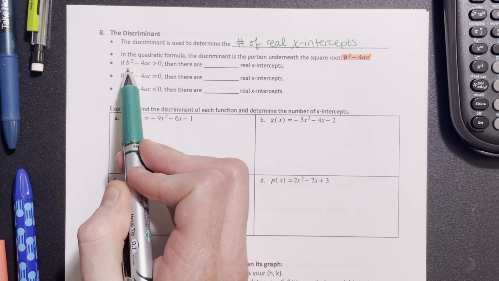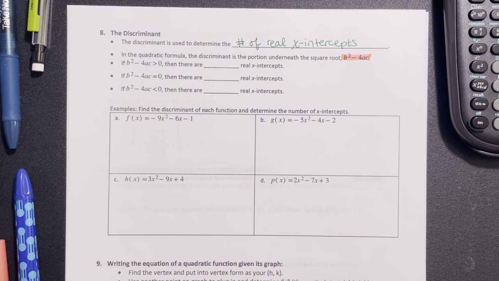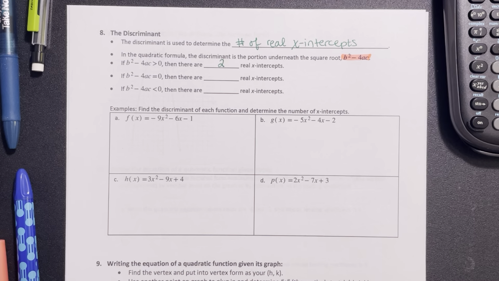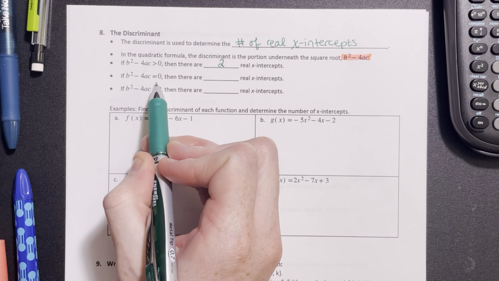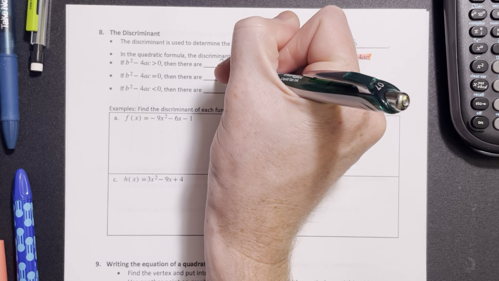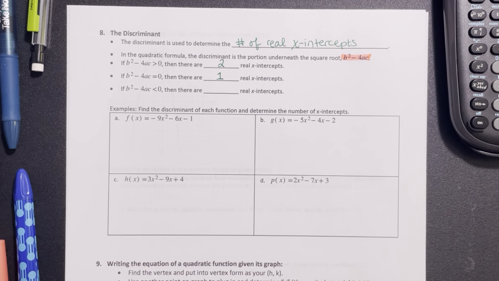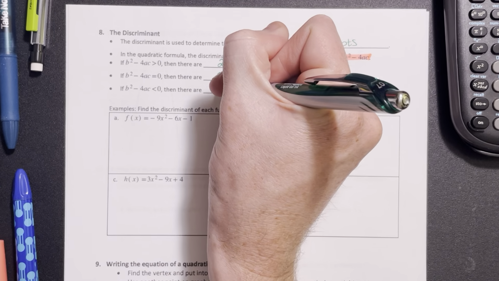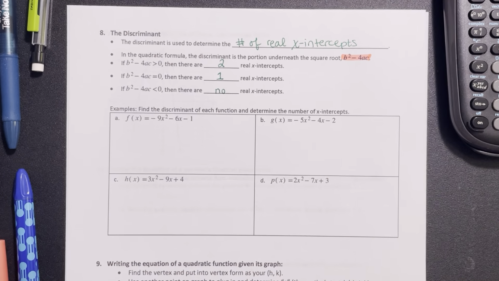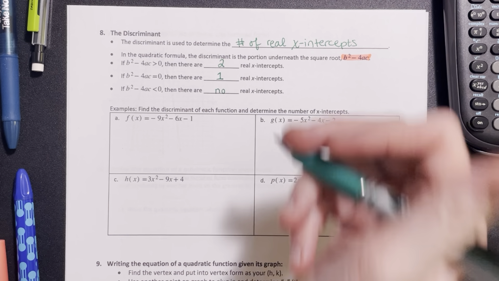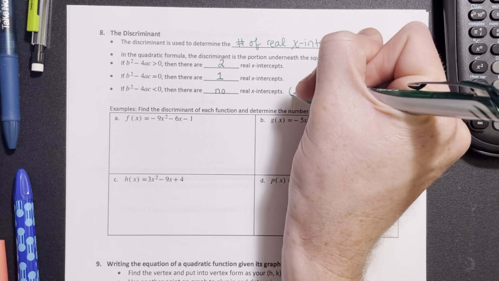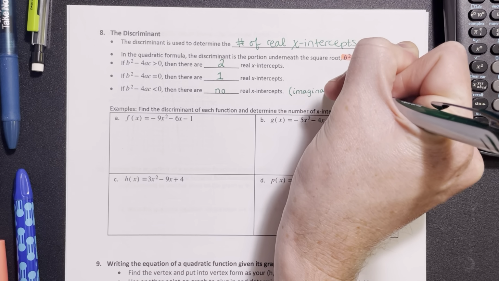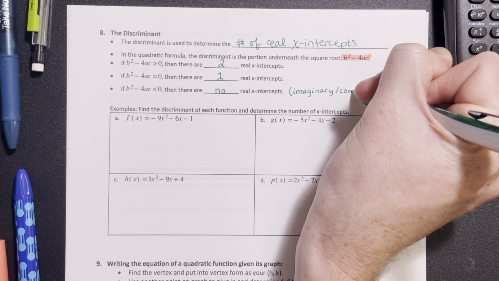So if b squared minus 4ac is greater than 0, then there are going to be 2 real x-intercepts. If b squared minus 4ac is equal to 0, then there's just 1 real x-intercept. And if it happens to be less than 0, there are going to be no real x-intercepts, or 0 real x-intercepts. We'll learn in a future lesson that these are imaginary or complex roots.